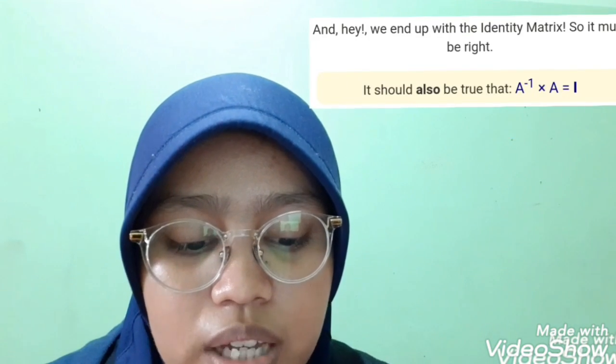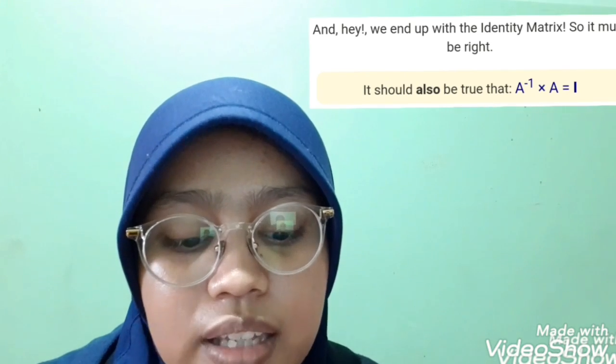It will also be true that A inverse multiplied by A equals I.